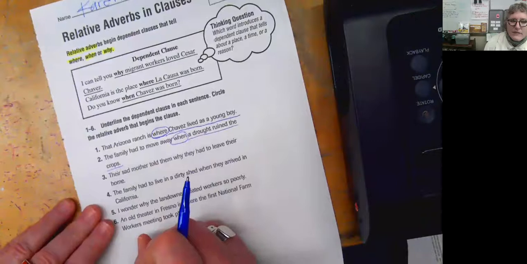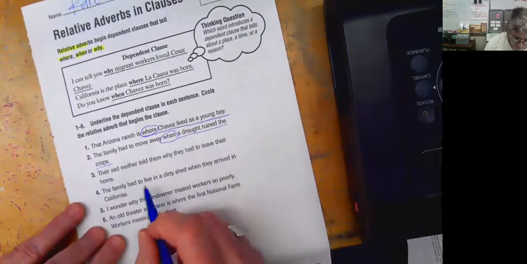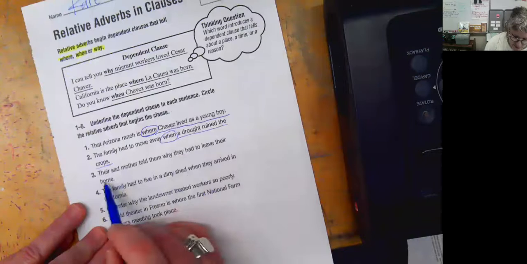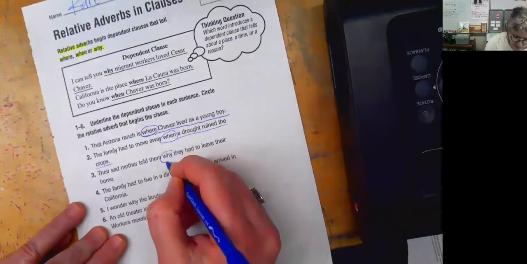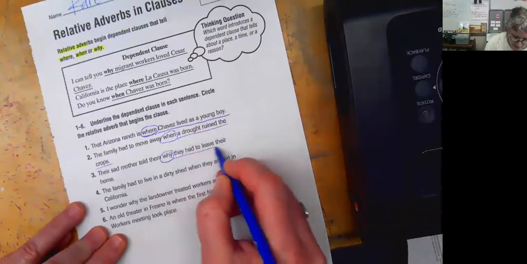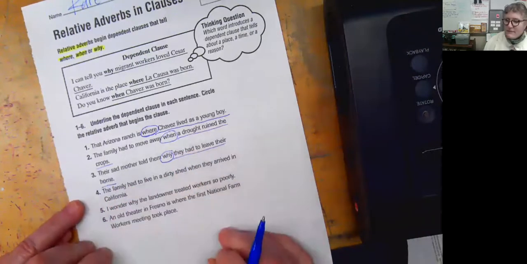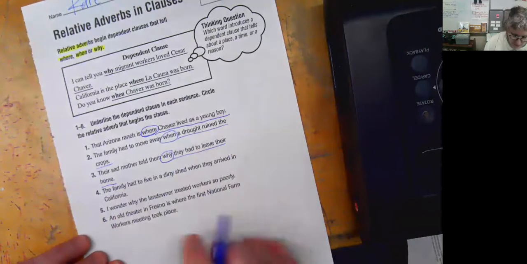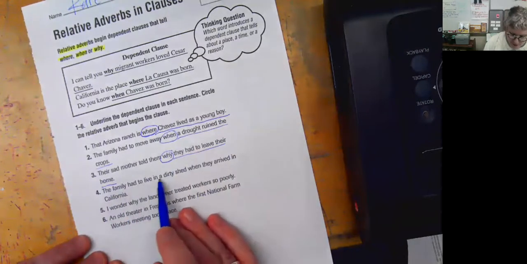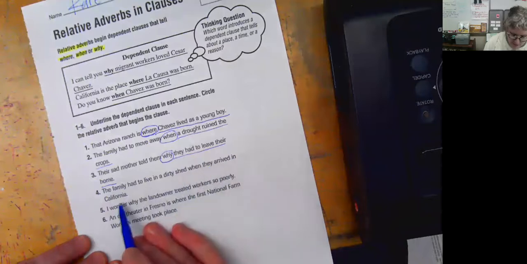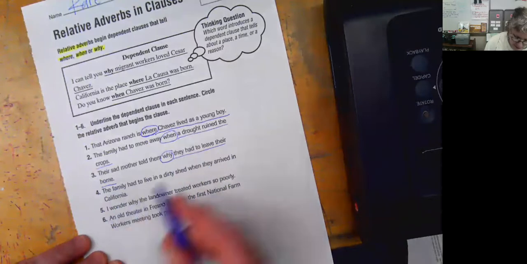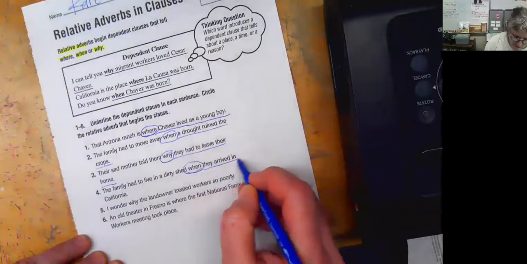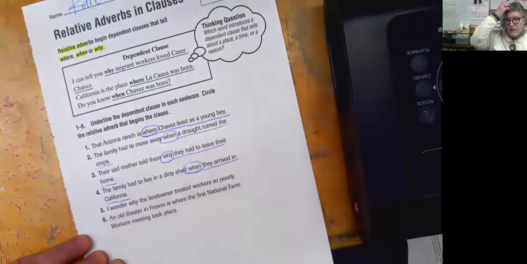All right. Let's look at number 3. Their sad mother told them why they had to leave their home. I'm seeing why they had to leave their home is the dependent clause. The family had to live in a dirty shed when they arrived in California. I'm looking for when. They arrived in California is the dependent clause.